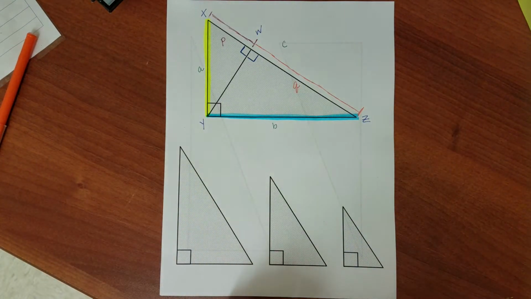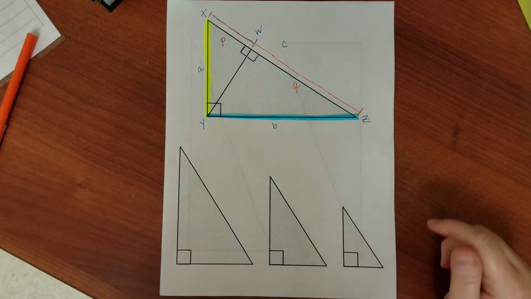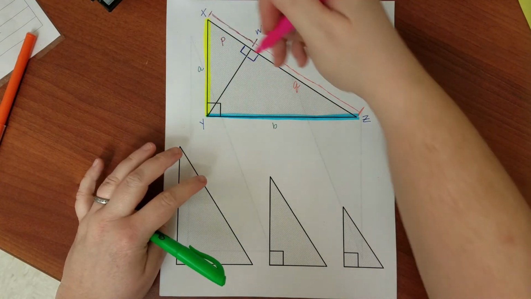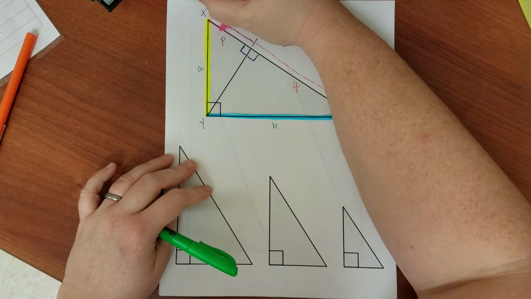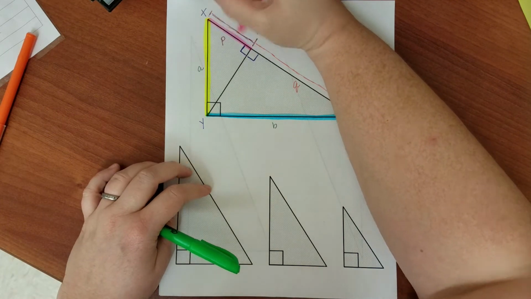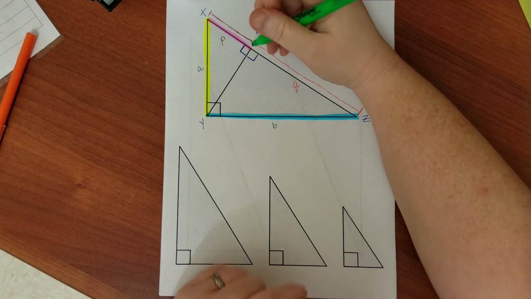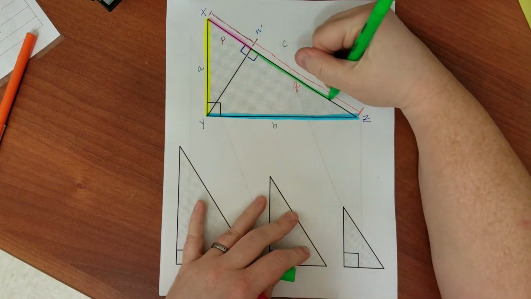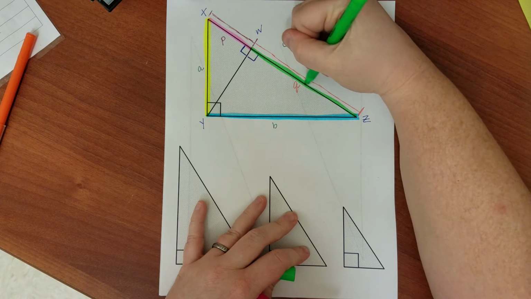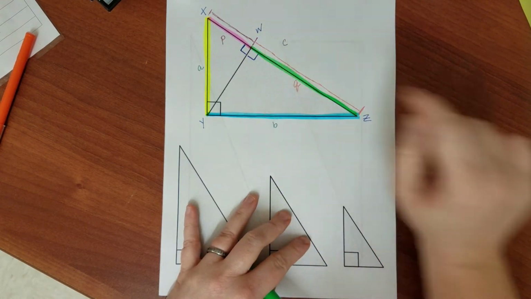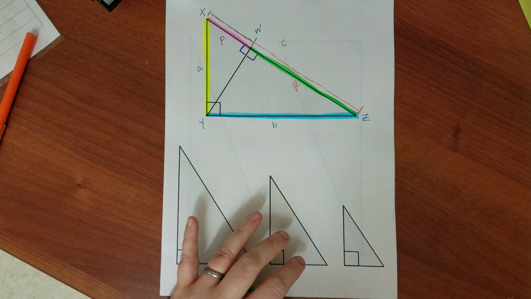And let's highlight the hypotenuse. Let's break it up into a couple different colors, since we've broken up the hypotenuse into a couple pieces. So let's highlight this side pink, and we'll highlight the other side green. Now this side here, we can label that H.